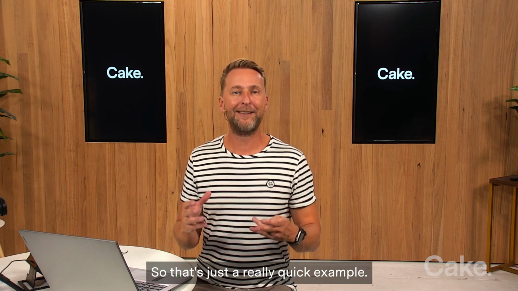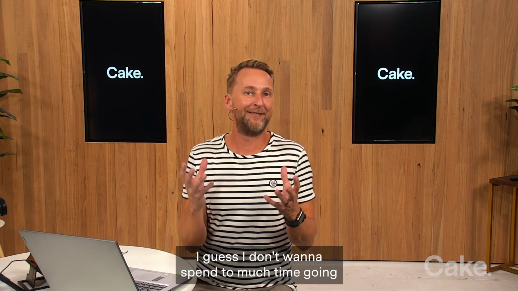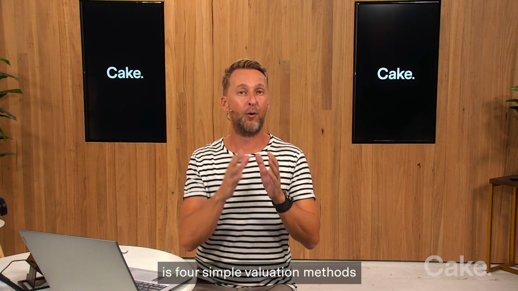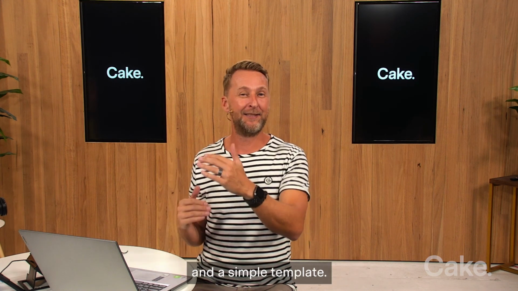So that's just a really quick example. I don't want to spend too much time going into all the detail, but what you have there is 4 simple valuation methods and a simple template.